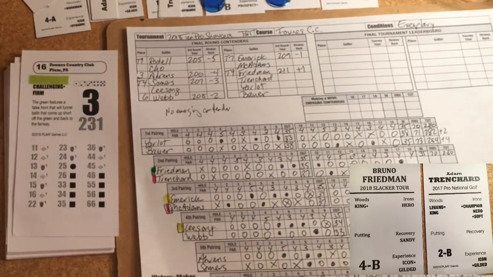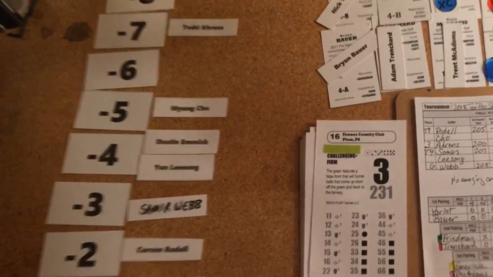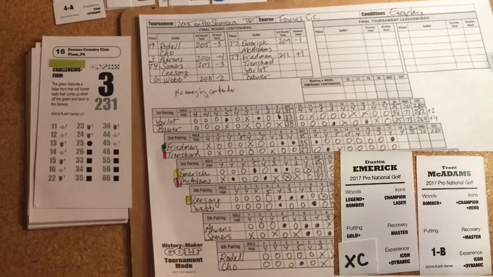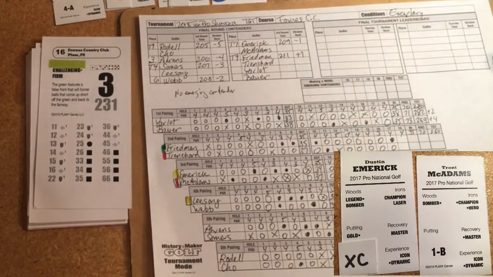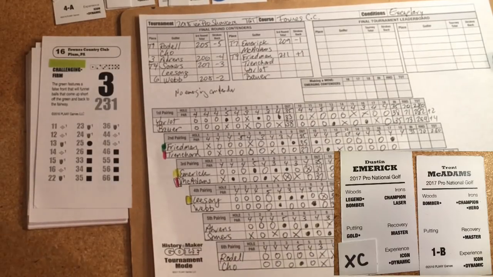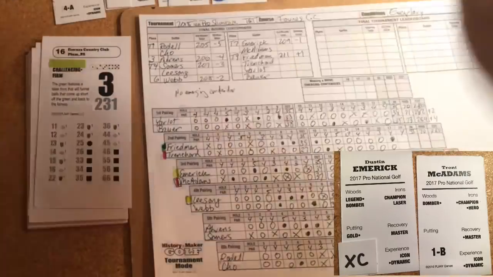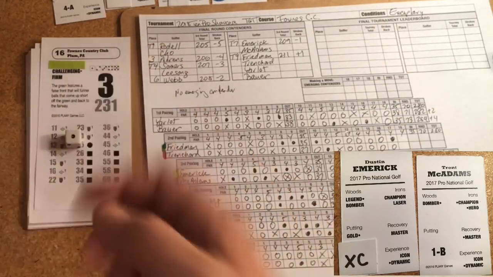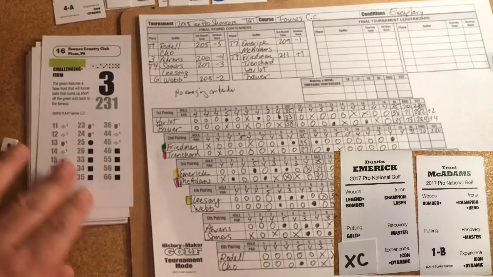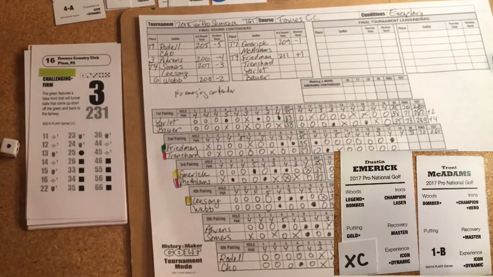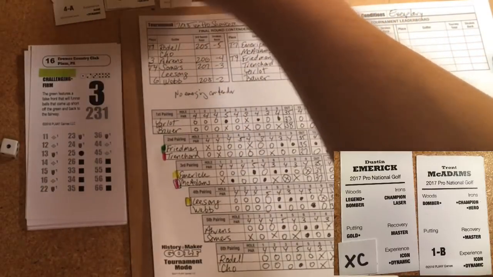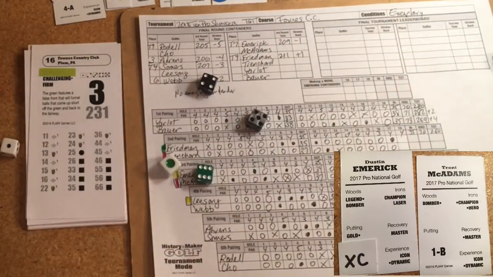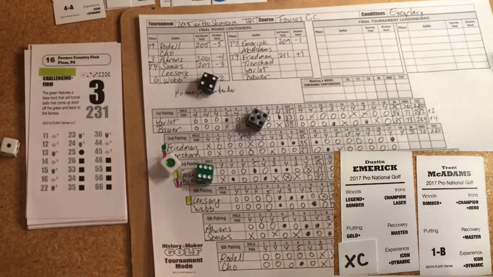All right, let's bring you to Emmerich and McAdams. The scoring hole here. Emmerich is going to use his blue chip to take control of this hole. So, a hole that you can't normally take control of. He's wiping out his extra control, but that's okay because he's going to be able to play off his card. 4, 5, 6. How does he fare?